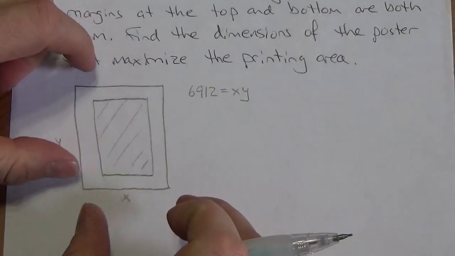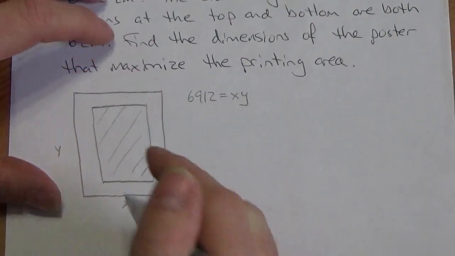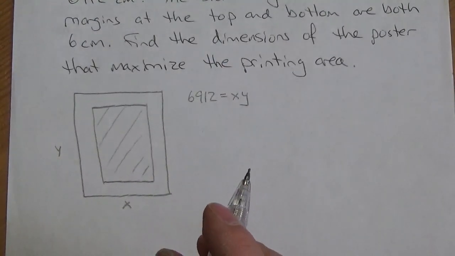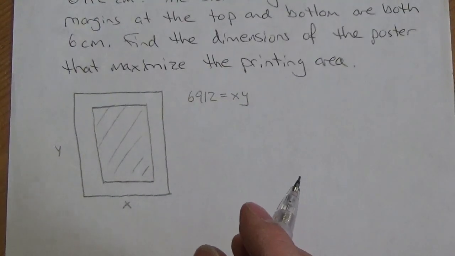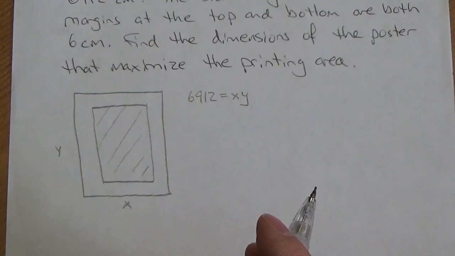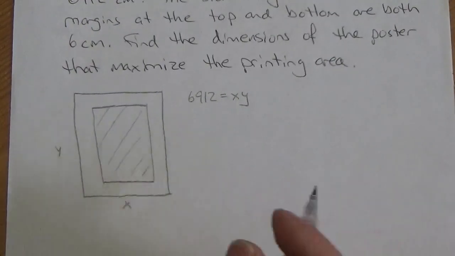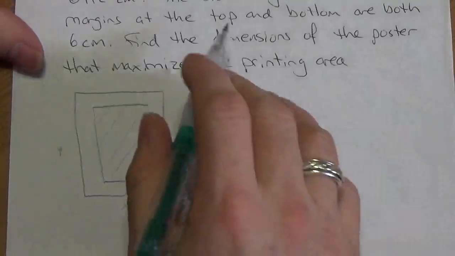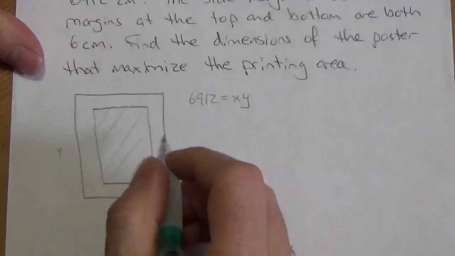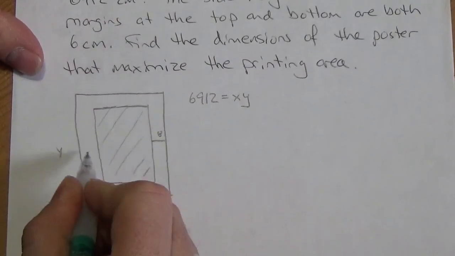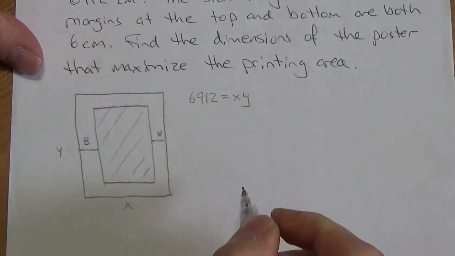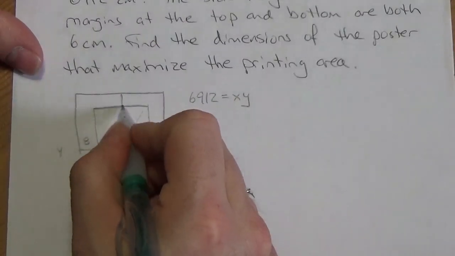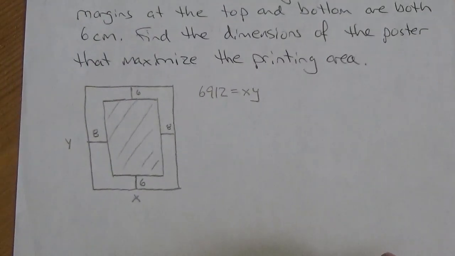Now I'm interested in what those dimensions, X and Y, are that maximize this area, given that we've got these margins here. Now the margins have caused some confusion to students in the past, just because of a bit of a misread. The side margin is 8 centimeters. That means this distance here is 8, and this distance here is 8. The top and bottom margins are 6, which means this distance here is 6, and this distance here is 6.